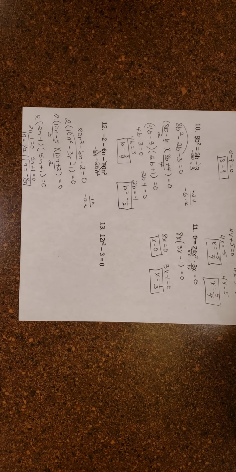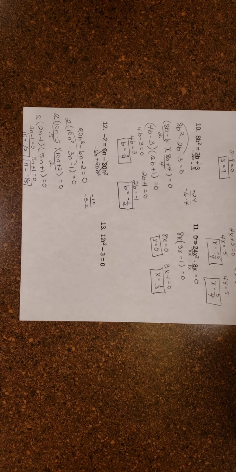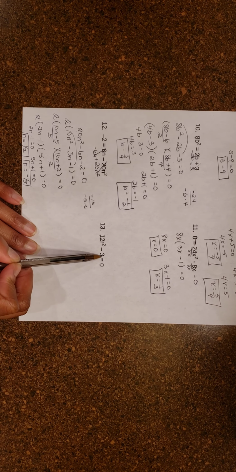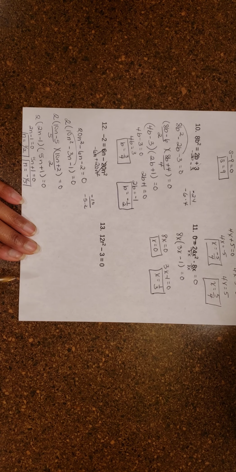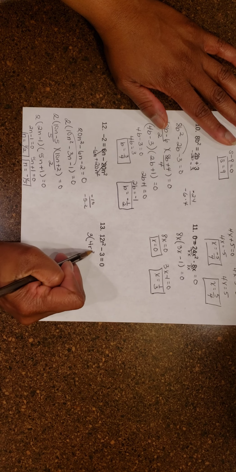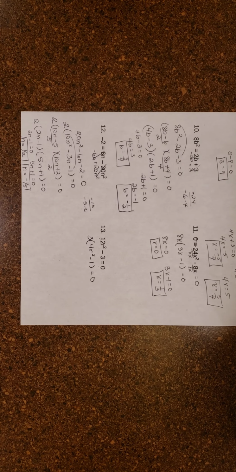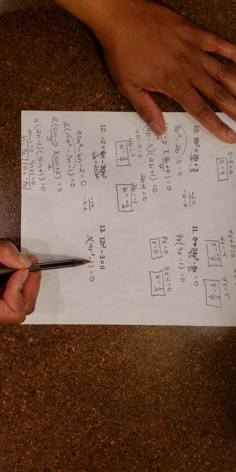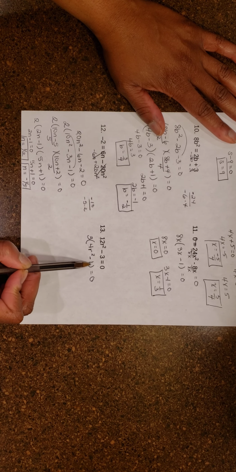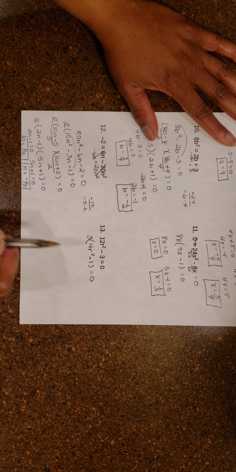Our last problem here, it is set equal to 0. Leading coefficient is 12. Not difference of squares, because neither 12 nor 3 is a perfect square. But I do have a GCF of 3. So we're going to pull out that 3 for 4r squared minus 1 is equal to 0. I do notice now I do have difference of squares. The square root of 4 is 2 and the square root of 1 is 1, with subtraction in the middle term missing.